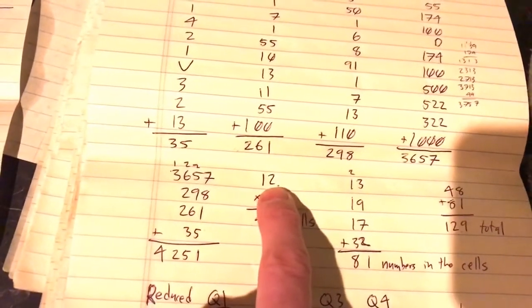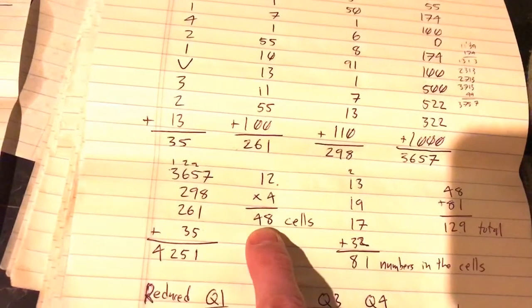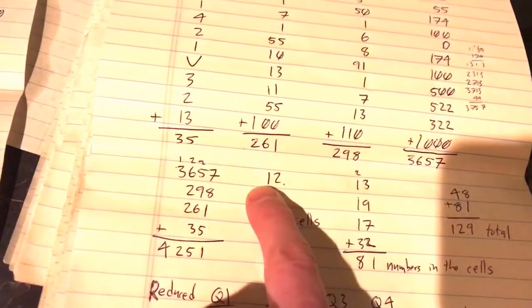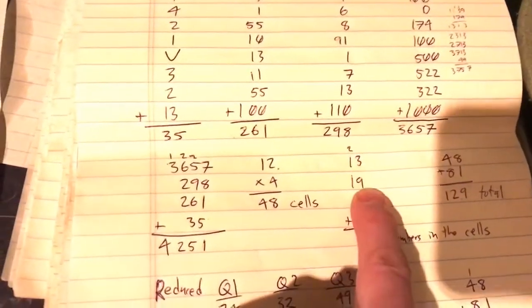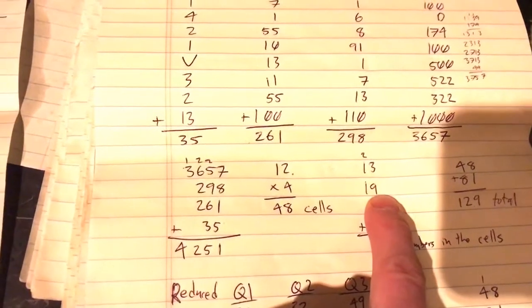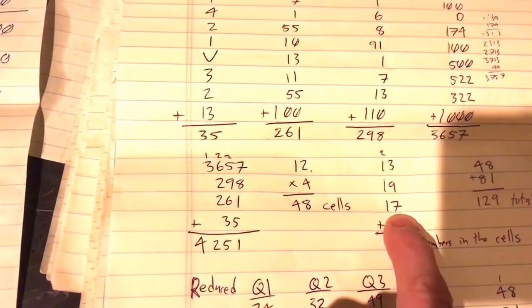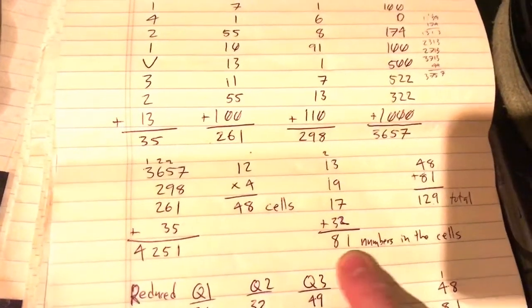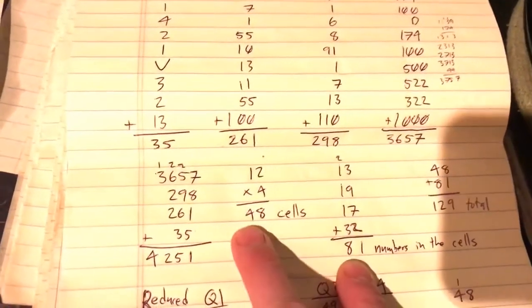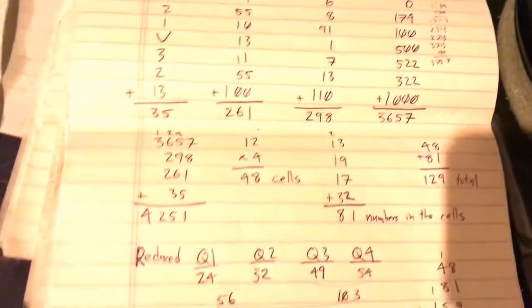You know that you have 12 cells per quadrant, so you have 48 cells. Now in those 48 cells, you have 12, right? But in the first quadrant, you have 1 double character, so really you have a 13. In the second quadrant, you have 19 numbers in those 12 cells. You have 17 numbers in those 12 cells, you have 32 numbers in those 12 cells, you have 81 numbers in the cells. Okay? 48 and 81 is 129 total.